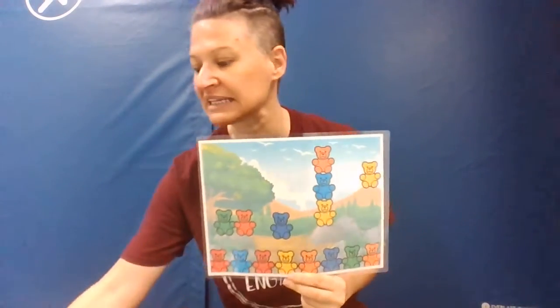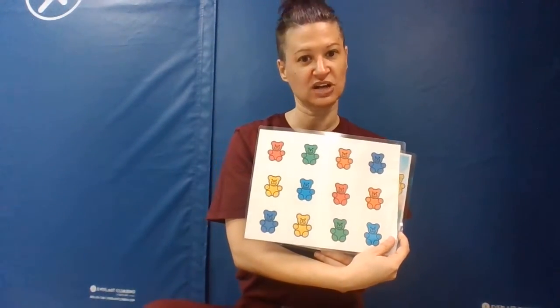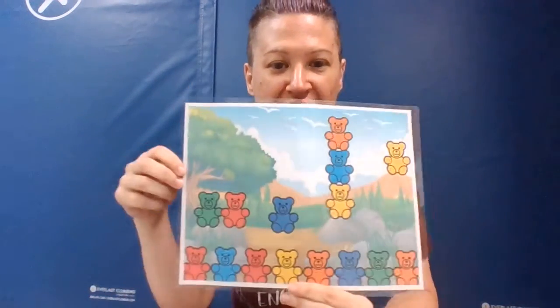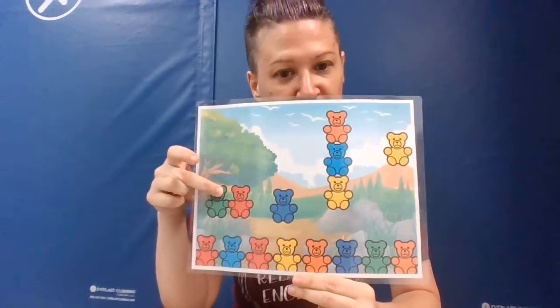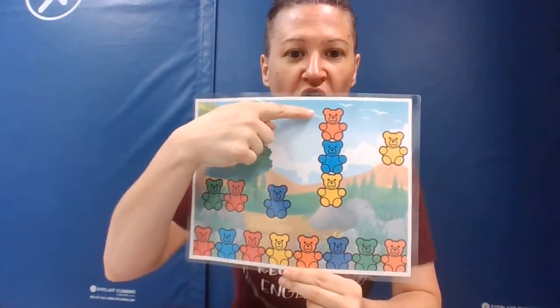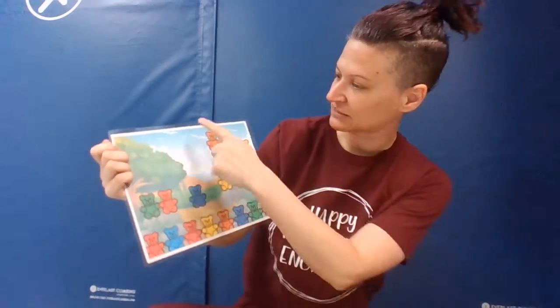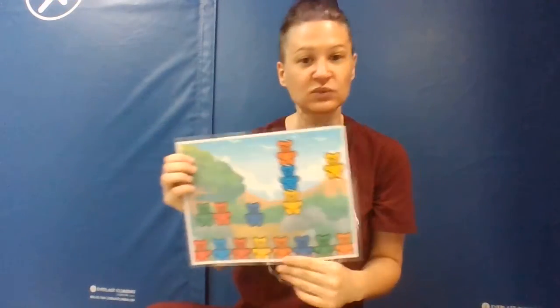There's also some mats that have different scenes behind them. So again, this is easier to look at because it's organized and there's not a background, or it's a plain background. This one has more of a background and a scene. And so again, you can put the 3D bears on top of the 2D bears. We can talk about tall and small and the trees and birds. We can make up a story, again with the colors and counting.